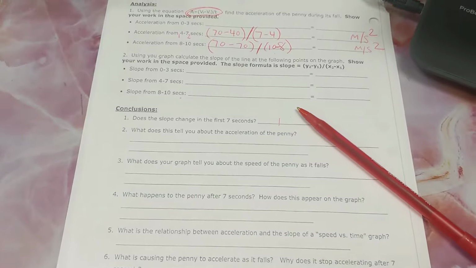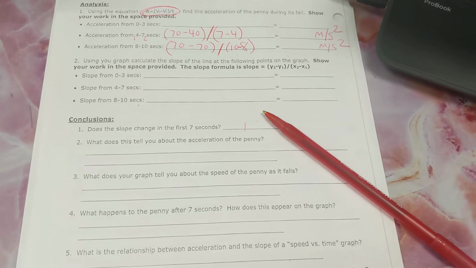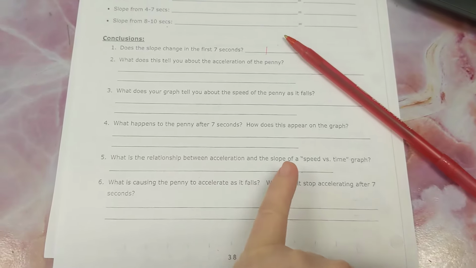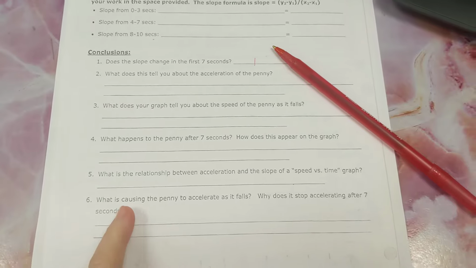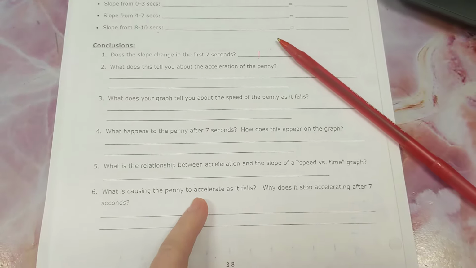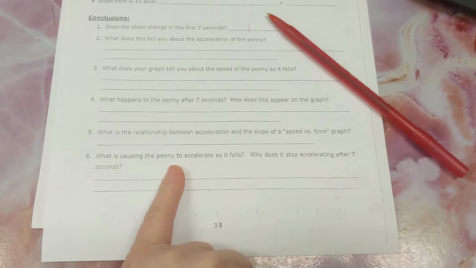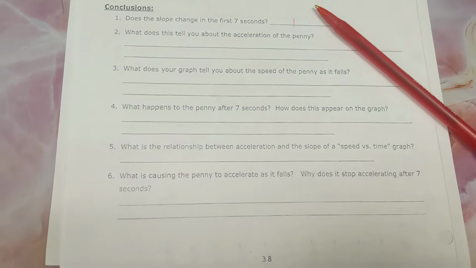For number 5, a good answer for what's the relationship between the acceleration and slope of a speed versus time graph would be that they are the same. The only difference between acceleration and slope in this case is that acceleration has units. So that they are the same is a good answer for number 5. And what is causing the penny to accelerate as it falls? I bet you know the answer to this one is a G word that causes things to fall. The answer to that is it's acceleration due to gravity on Earth.